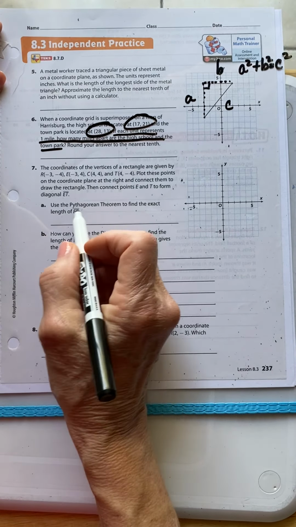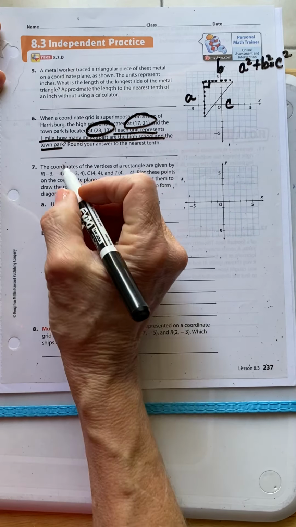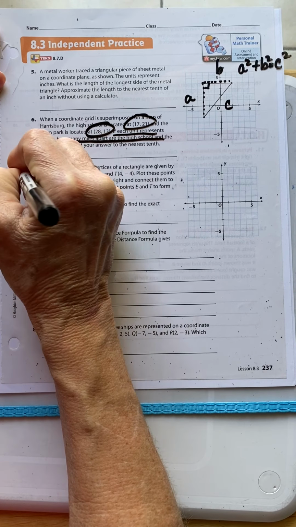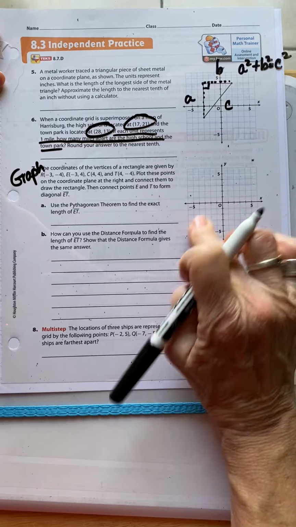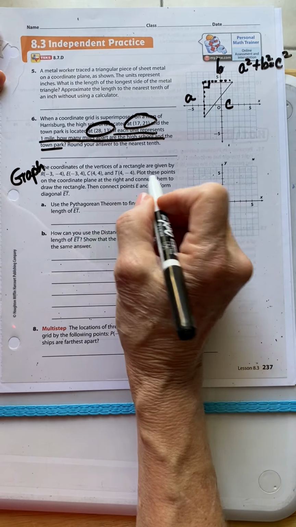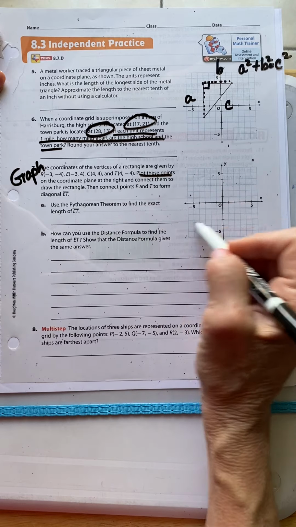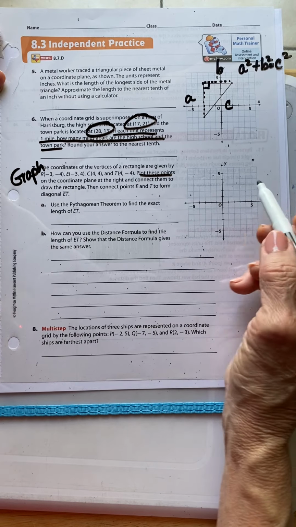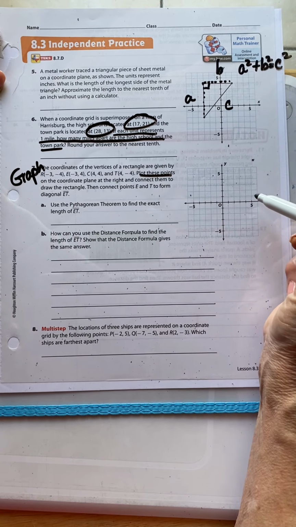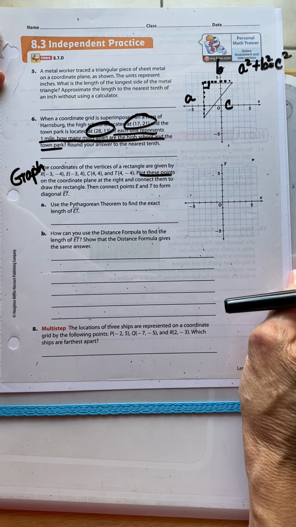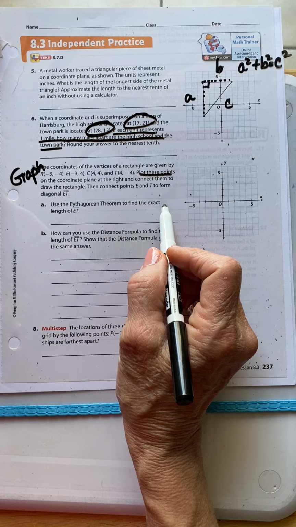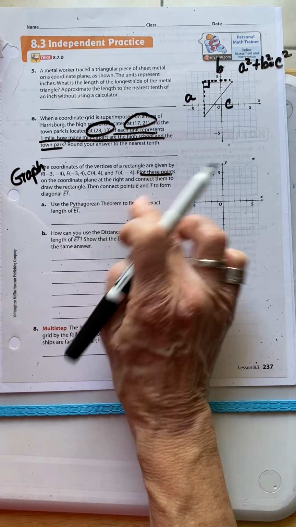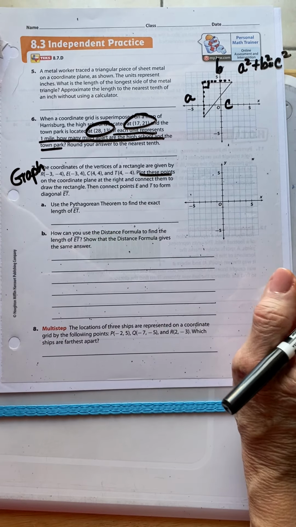Okie dokie. Look here. You have to go graph every one of these over here, my friends. You're going to plot these points on the plane and draw the rectangle. Then connect points E and T to form the diagonal line ET. Then use your Pythagorean theorem to find the exact length of ET.